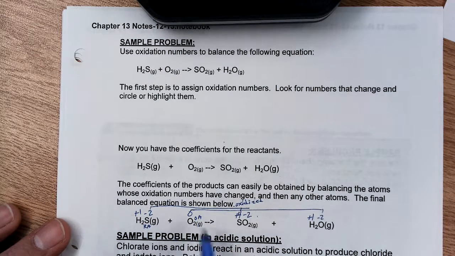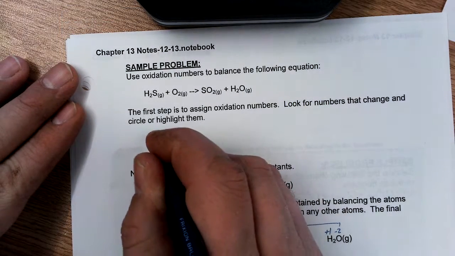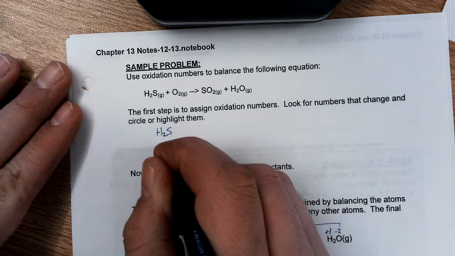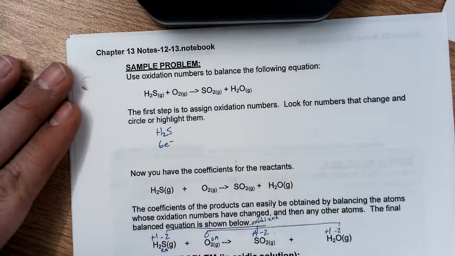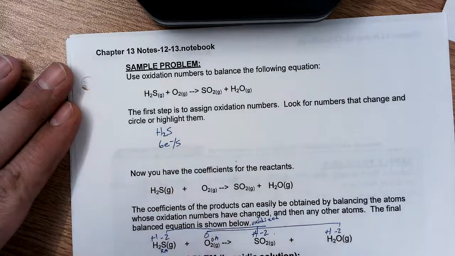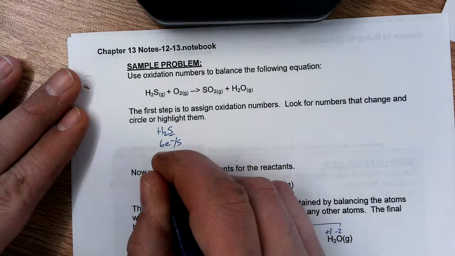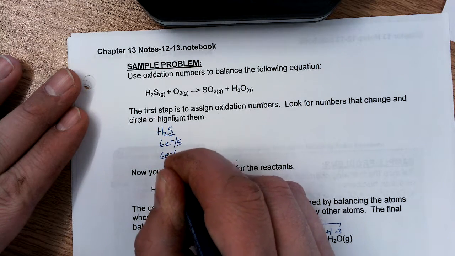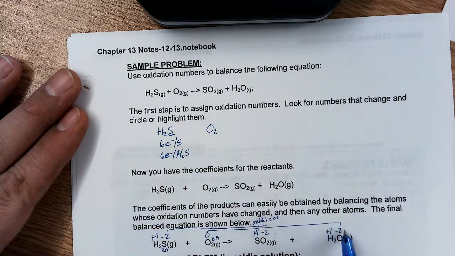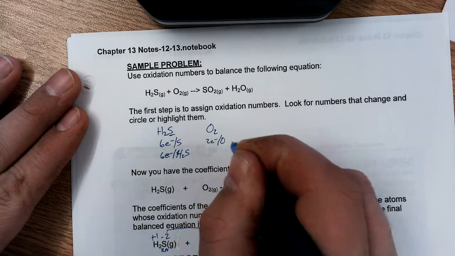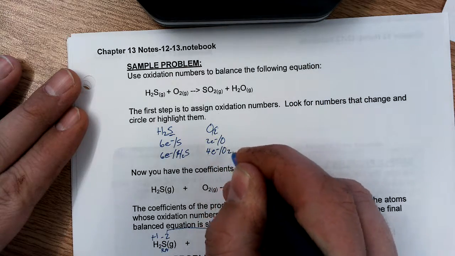Now we look and see what the change is. I'll write it up here just so we can see. So under H2S, it's going from -2 to +4. So we have a 6 electron transfer per sulfur, because there's just one sulfur in our compound. We have 6 electron transfer per H2S. And then for oxygen, we have a 2 electron transfer per oxygen because there's 2 of them. We have 4 electron transfer per O2.